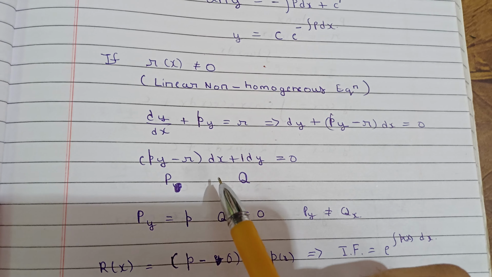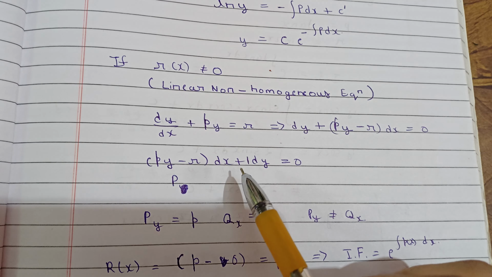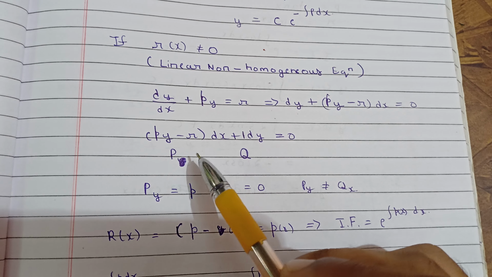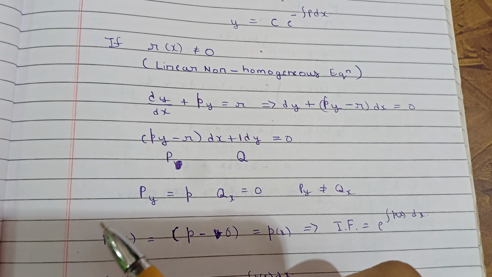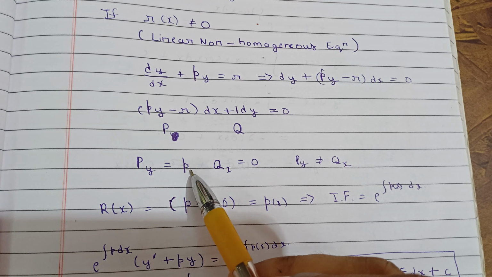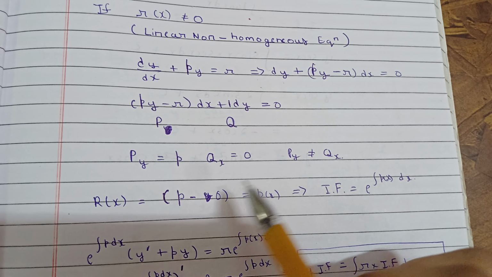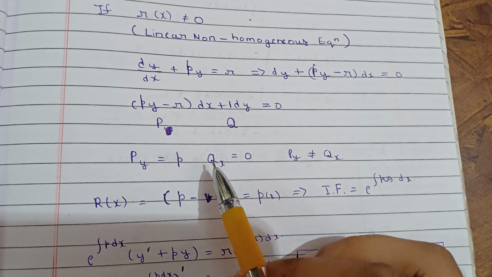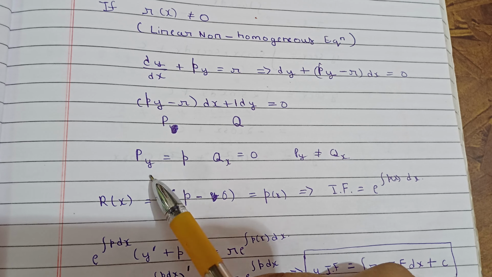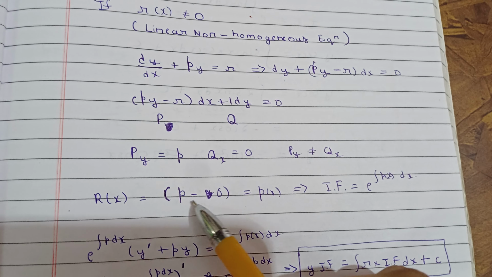Now you can see this is a form of differential equation which we can turn into an exact differential equation, and then we can find the solution. So try to convert this into an exact differential equation, as we just discussed in the whole method. This is P, this is Q. P is py minus r, and Q is 1, and these partial derivatives are not equal, so we need to make it exact. So the function of x is (P_y minus Q_x) divided by Q, so p minus 0 divided by 1, which gives p.